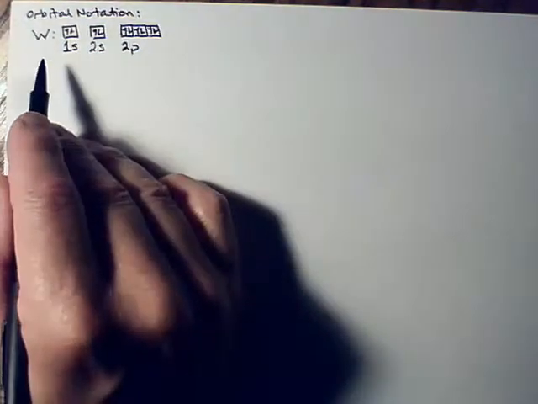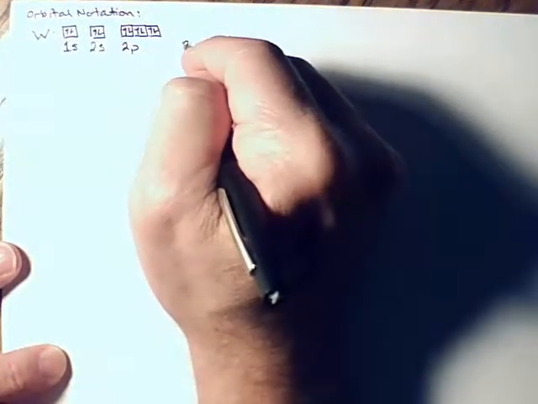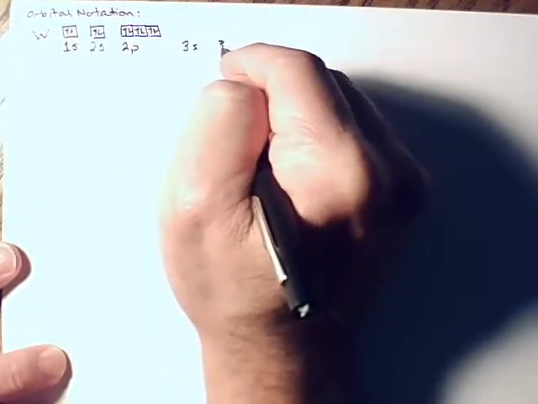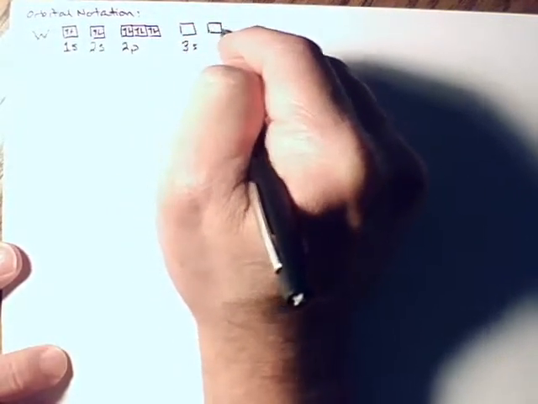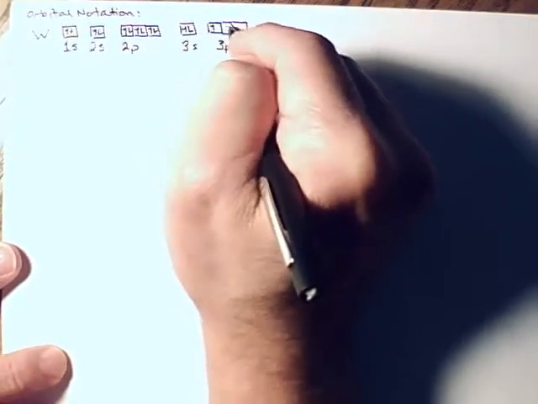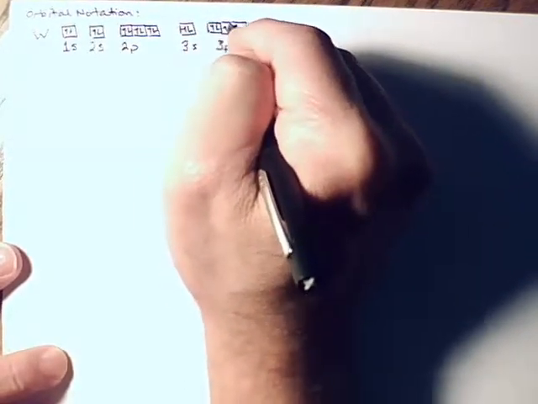Now then, we filled up the second row. We've got to go to the third row. So we've got 3s and 3p in the third row. And we're going to fill those up, just like we did with row 2. 1 in each orbital, come back and pair them up.